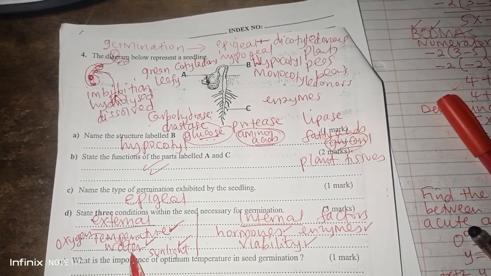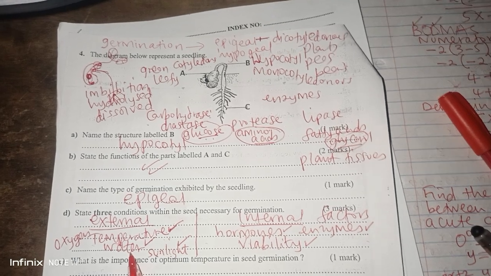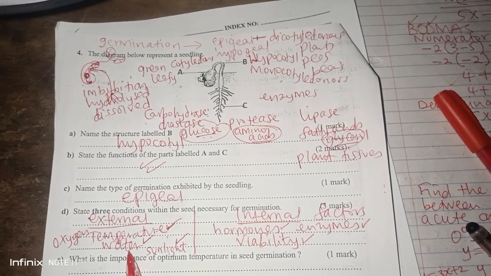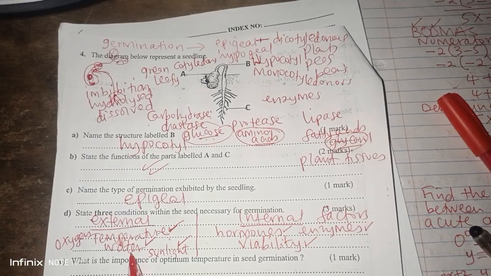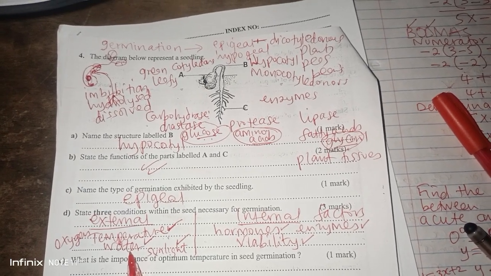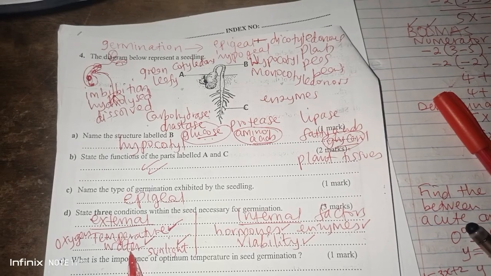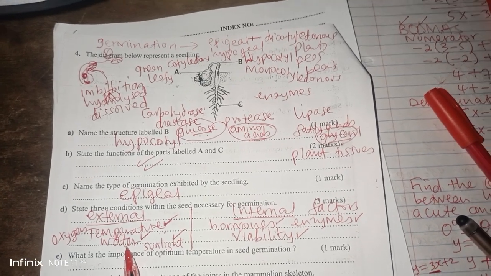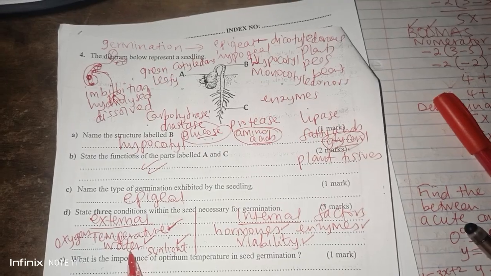The water will hydrolyze the food. The water dissolves the food. The water transports the food to the growing regions. The water still activates the enzymes. The water provides a medium in which chemical reactions are going to occur within the seed for us to enhance germination.